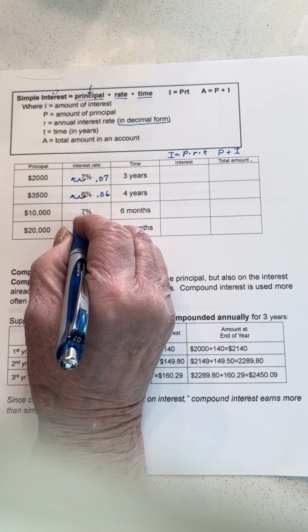So the first one, we have 2,000, times 7/100 or 7% times 3 years. And our answer for the amount of interest is $420. So the total amount that would be involved in this would be 2,000 plus $420. So it would be $2,420.